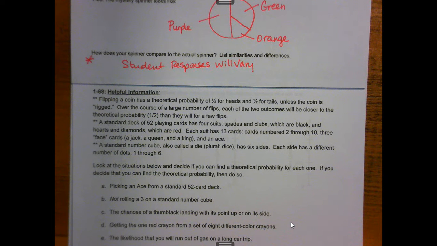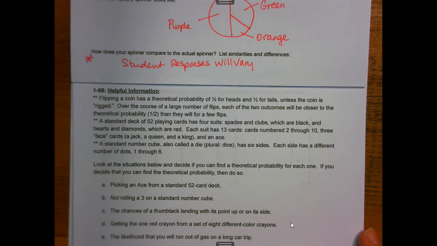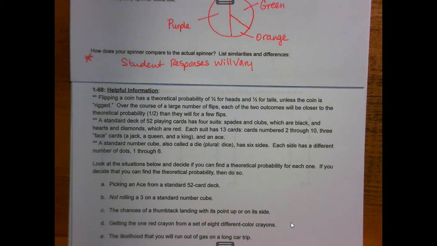Hello, let's take a look at our probability work from last time. I recommended in my previous video that reading through this helpful information would be beneficial to you and make things a little bit easier for you to analyze, and hopefully you did that. I'm going to be introducing the correct way of writing probability in this problem as well.